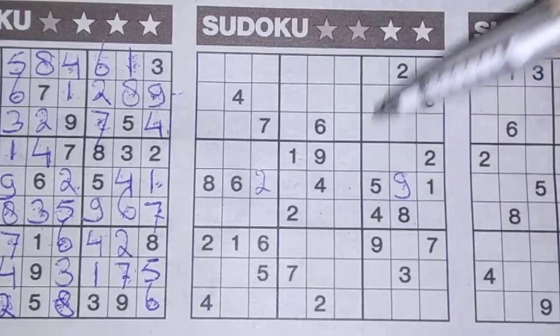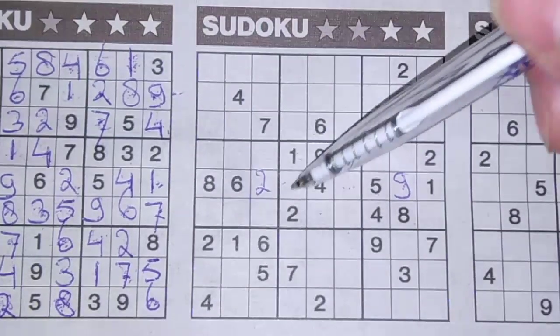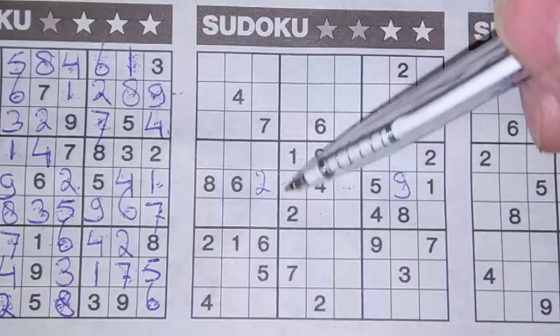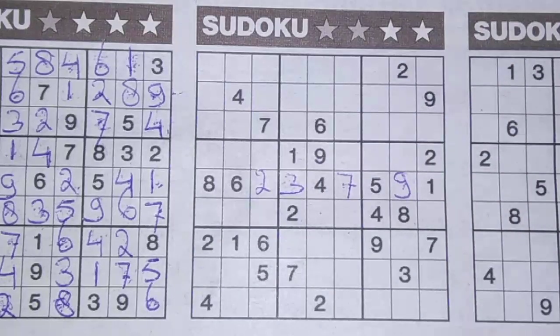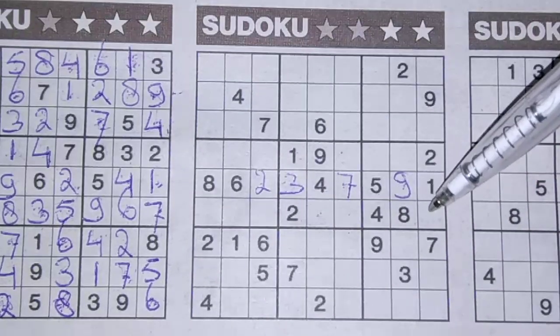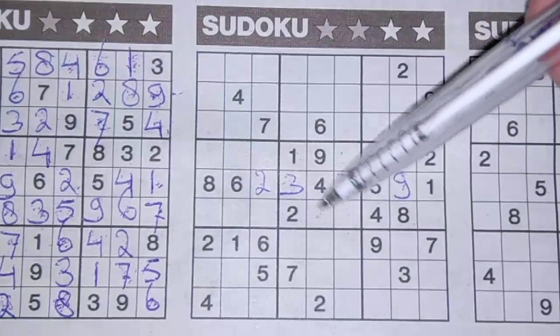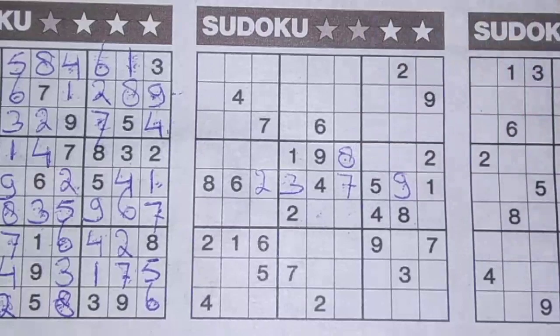The other two numbers are the 7 and the 3. We have a 7 here, no 7 there. 7 should be here, and the 3 goes there. 3 missing numbers now in this big square. One of the missing numbers is an 8. We see here an 8. No 8 in these two boxes. 1 box left for the 8, it should be there.